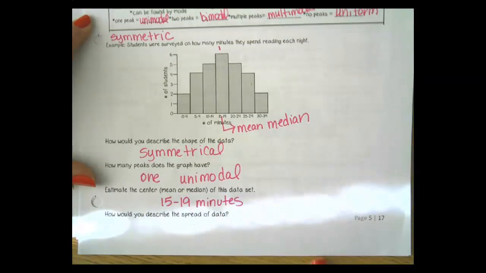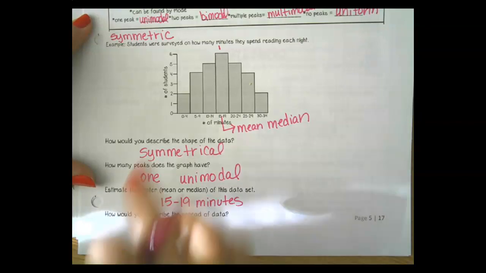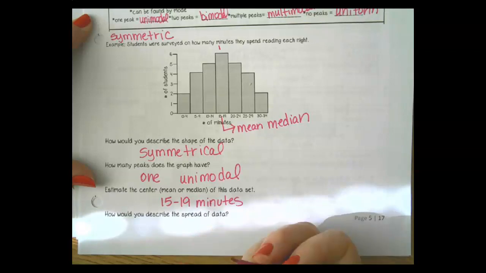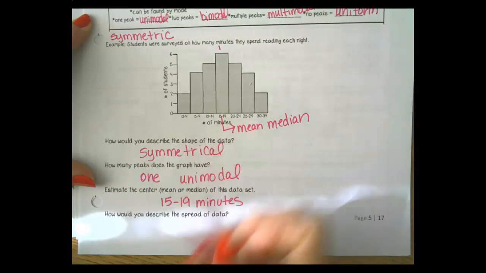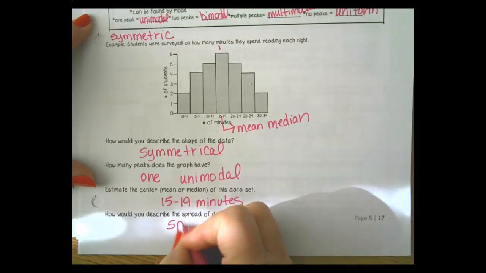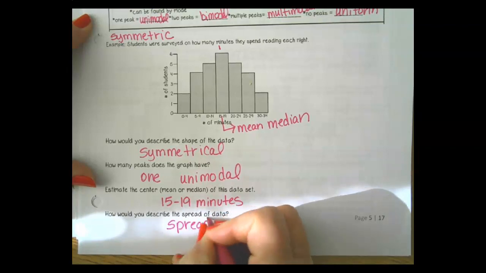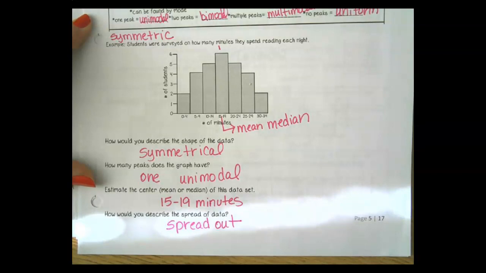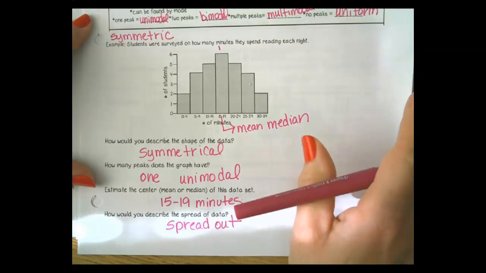And then finally, how would you describe the spread? It has a nice even spread, it's a lot of data, so I would say it's spread out. Okay, it's just as easy as that. Next page.